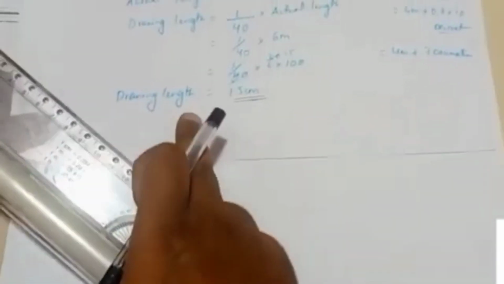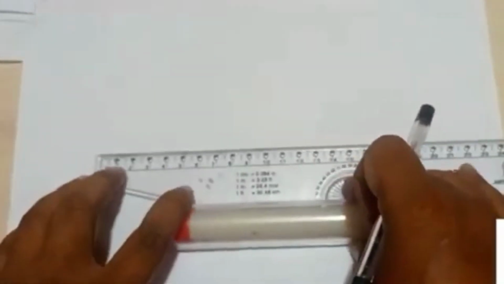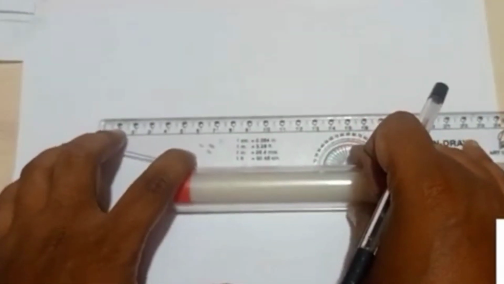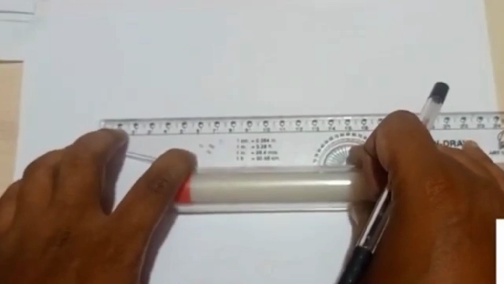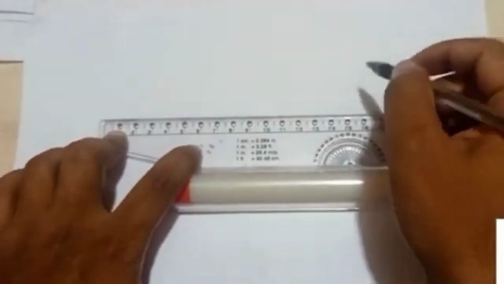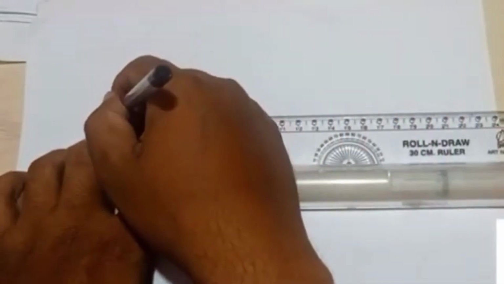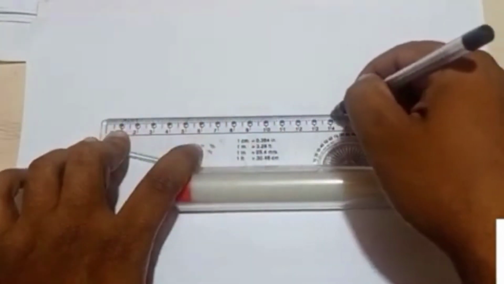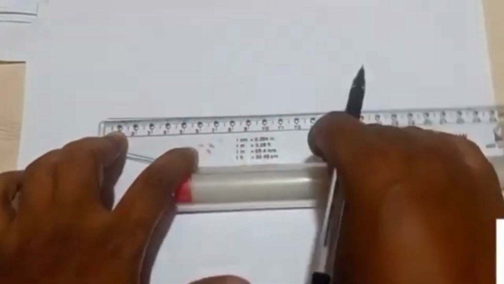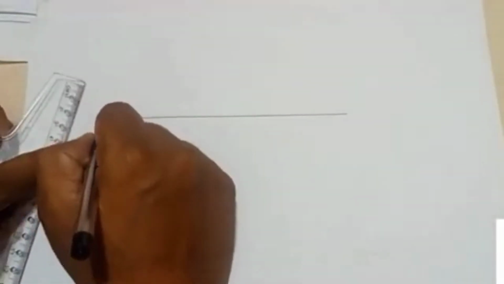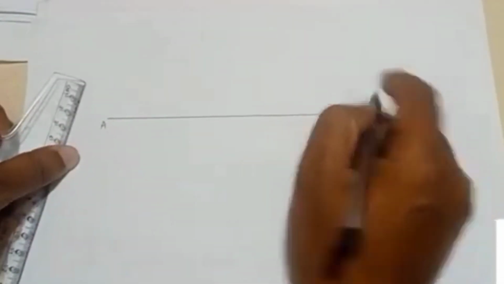Using the drawing length, I am going to draw a horizontal line of distance 15 centimeter. So we will be drawing one horizontal line for a distance of 15 centimeter. I will be marking this as AB.